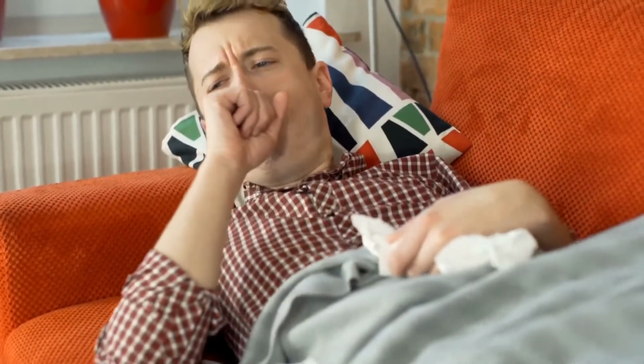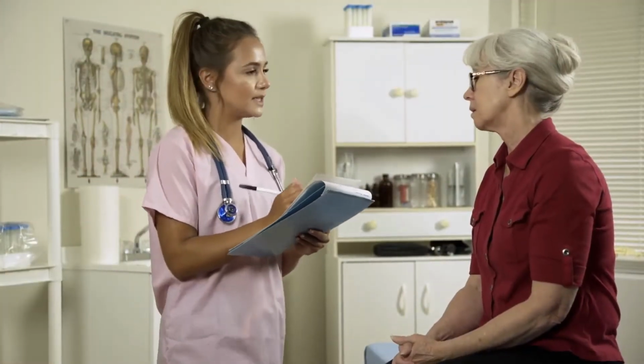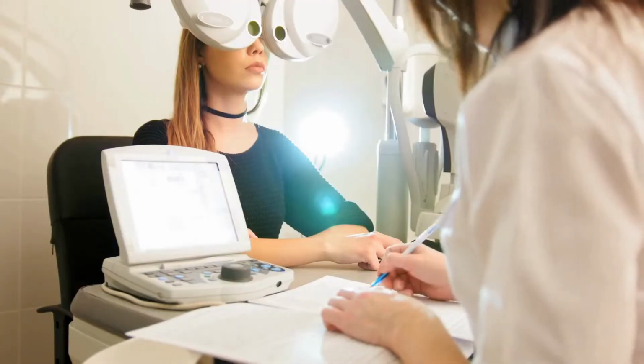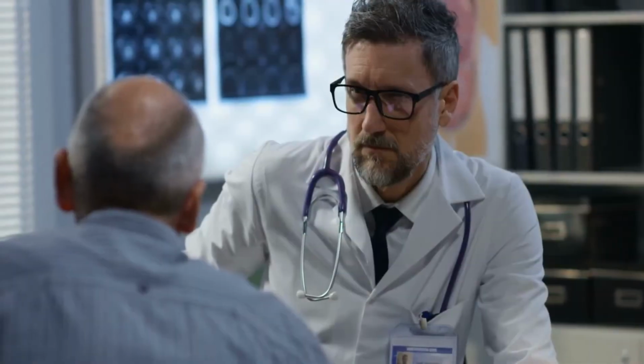A dry cough is another symptom. Symptoms often get worse over time. See your doctor if you have trouble breathing. After a diagnosis, you can start treatments to manage the inflammation and scarring.